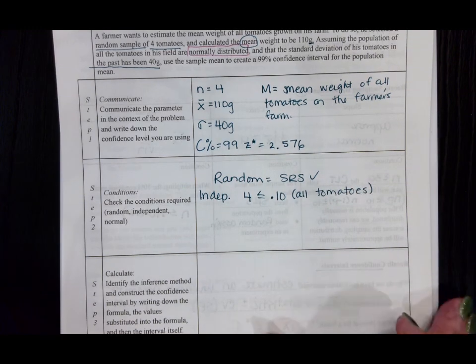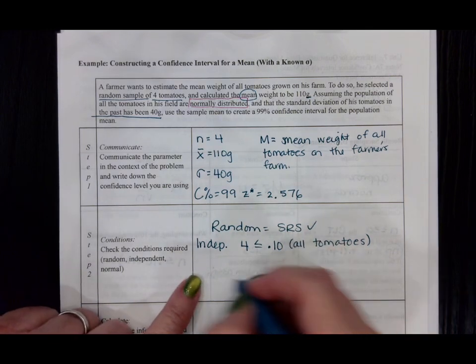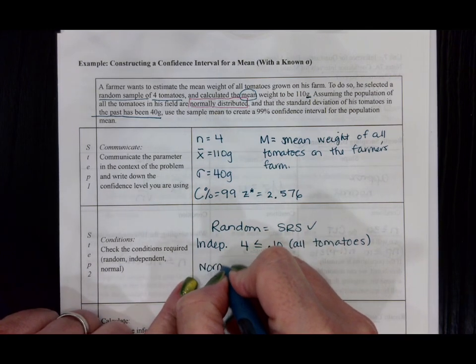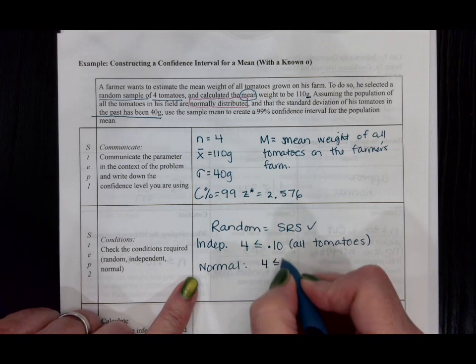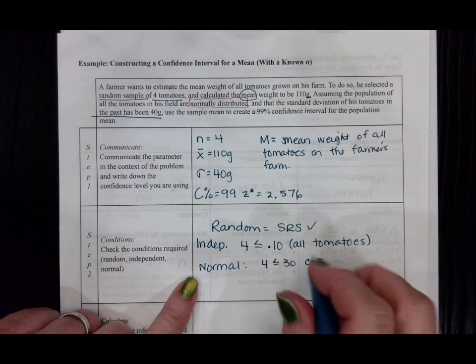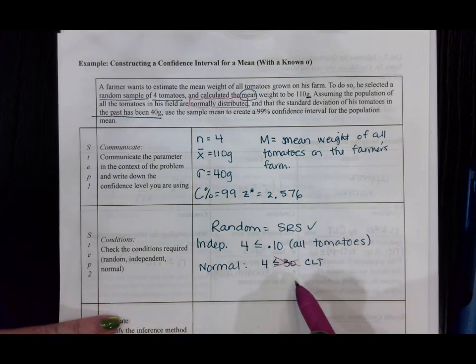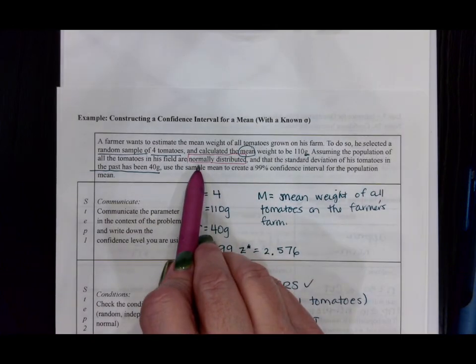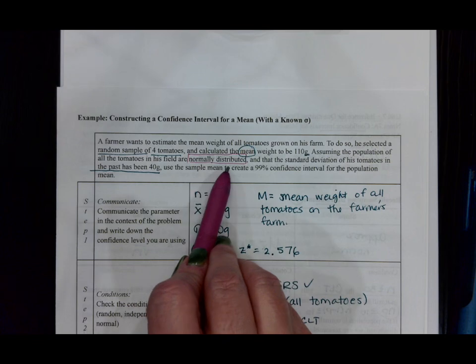Now, this next one is super important. So normally, we would look at our normal, and we would say that 4 is less than 30, okay? And we would say this by CLT. However, we are not going to do that this time. The reason is because it tells us up here that assuming the population of his tomatoes in his field are normally distributed.